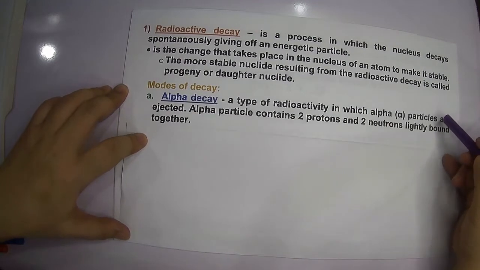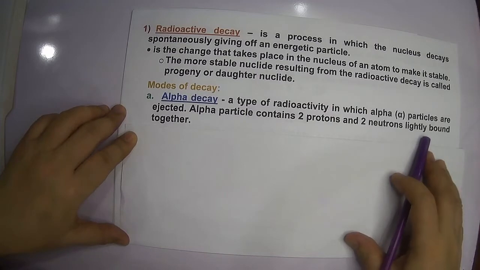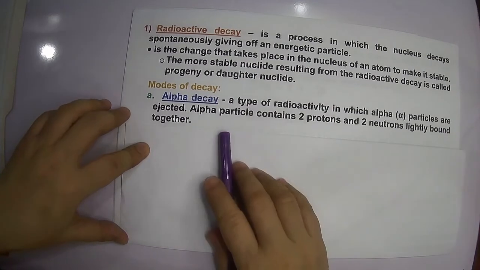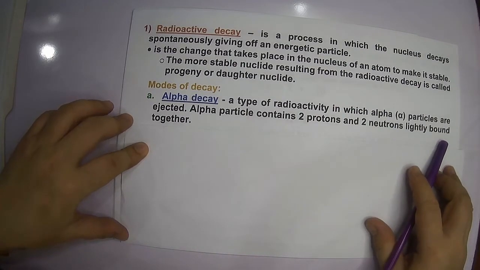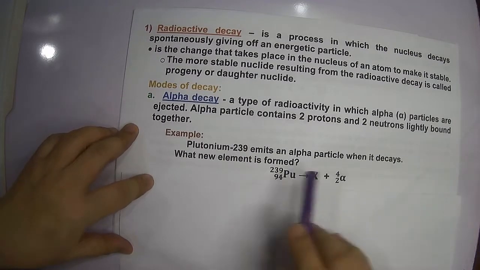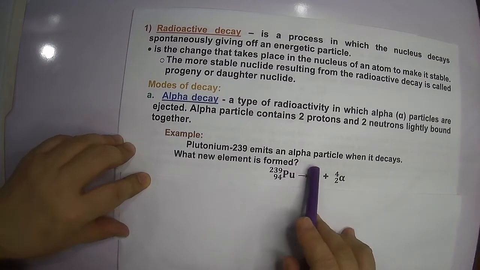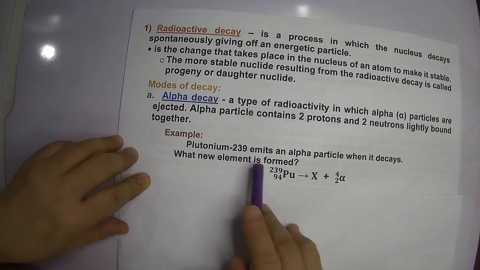The first one is alpha decay. This is a type of radioactivity in which alpha particles are ejected by the nuclide. An alpha particle contains two protons and two neutrons that are tightly bound together. For example, here we have plutonium-239 that emits an alpha particle when it decays. What new element is formed?